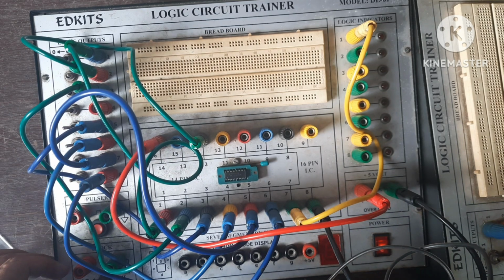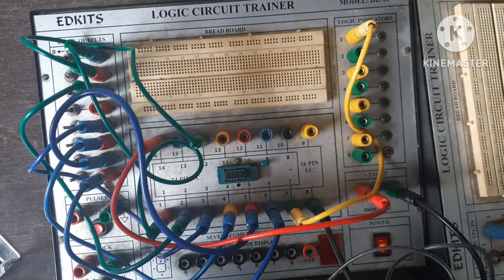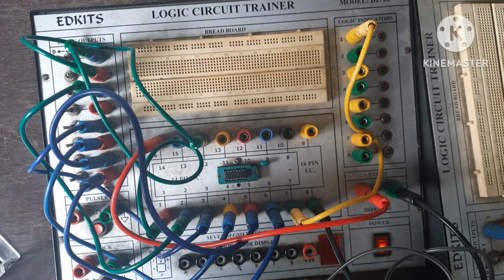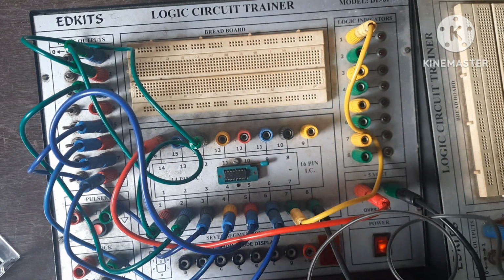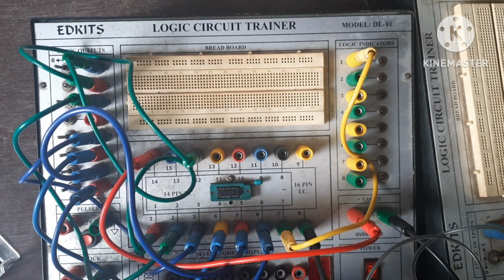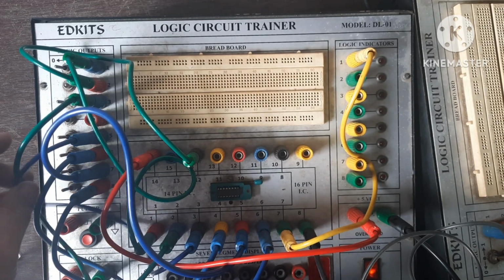Demultiplexer is the opposite of multiplexer. So that also we can learn for the Demux. You can watch my other video.